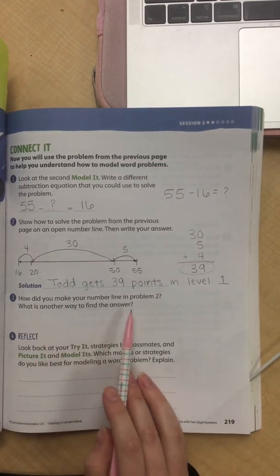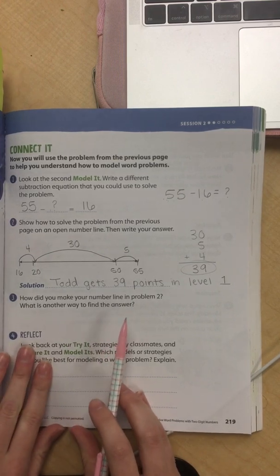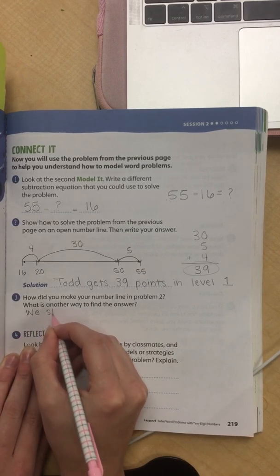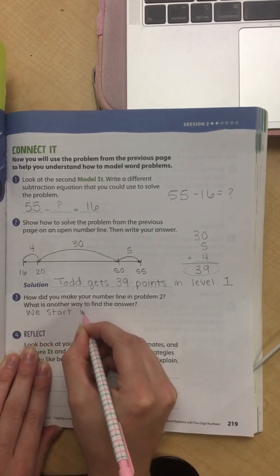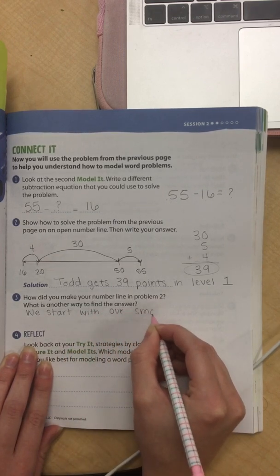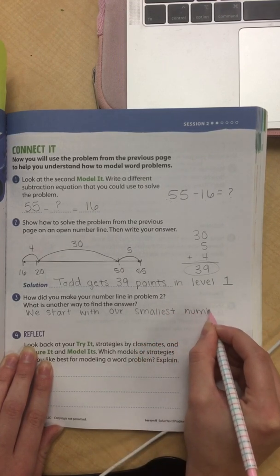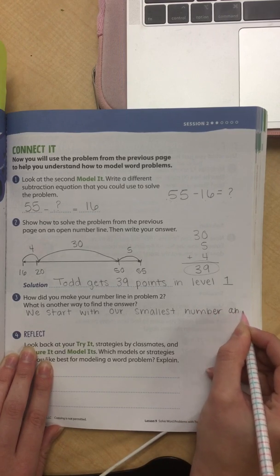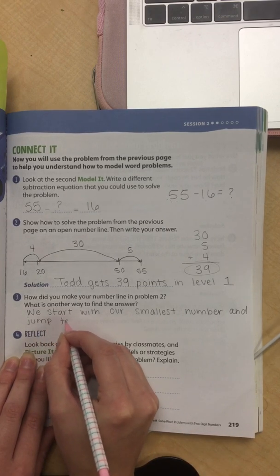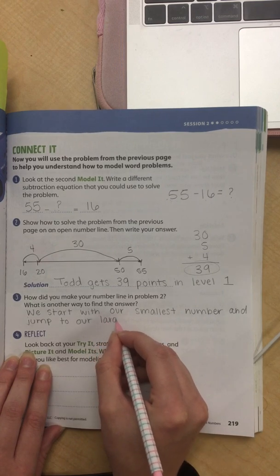How did you make your number line in problem 2? What is another way to find your answer? Well, how do we make our number line? We start with our smallest number and jump to our largest number.